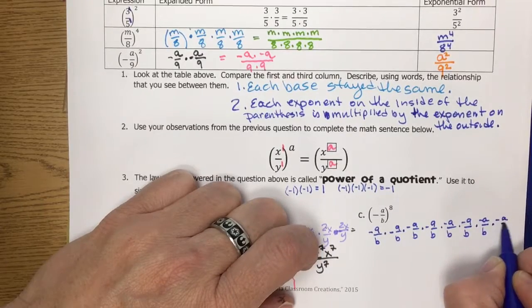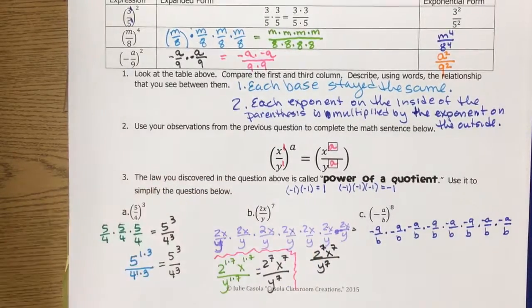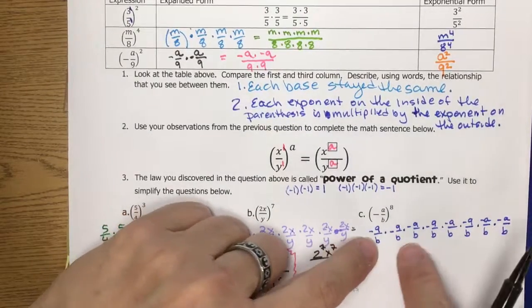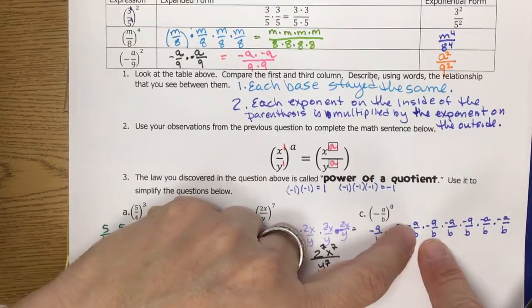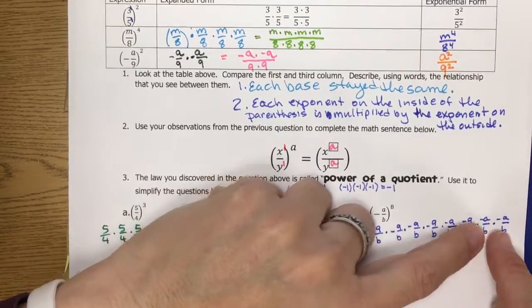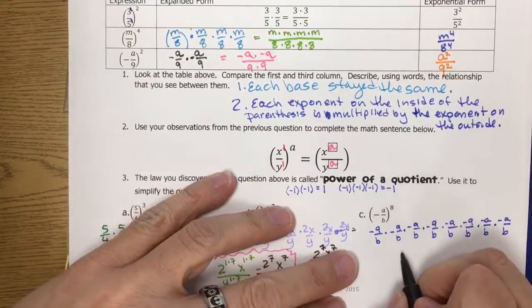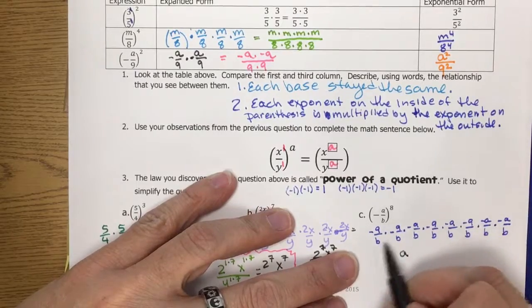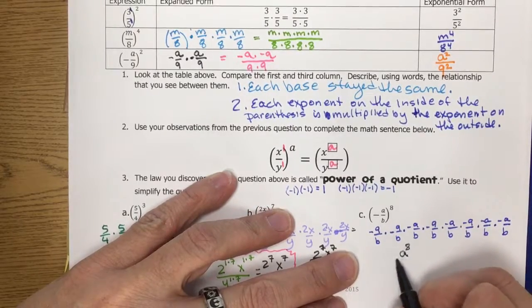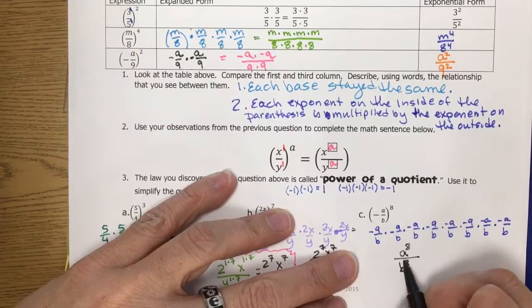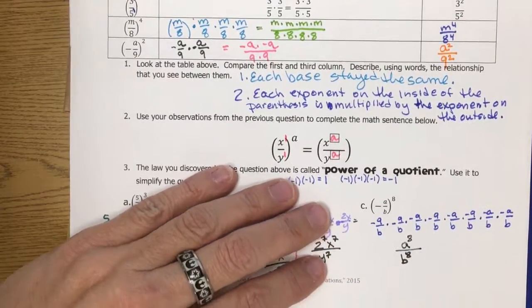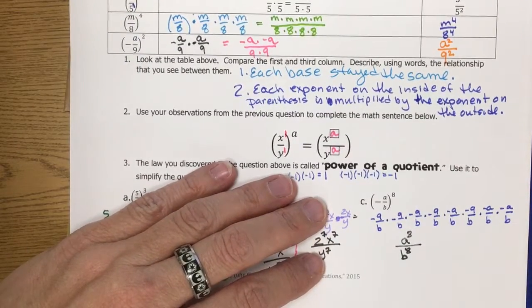And by the way, the negative can be on top or on bottom. It doesn't matter. Or out front. So these two negatives become positive. These two make positive. These two make positive. That makes positive. So your answer is going to be positive. How many a's do I have? 8 of them. How many b's do I have? 8 of them. So a to the 8th over b to the 8th.